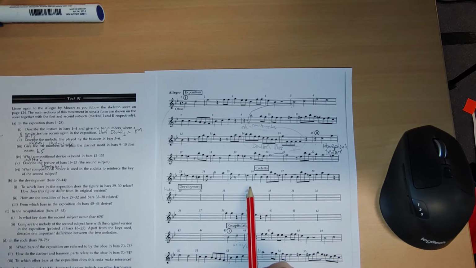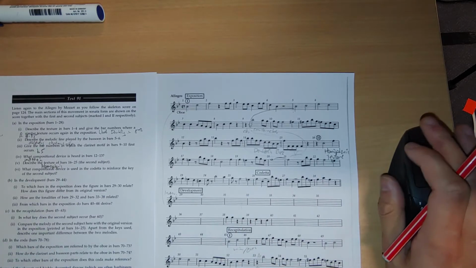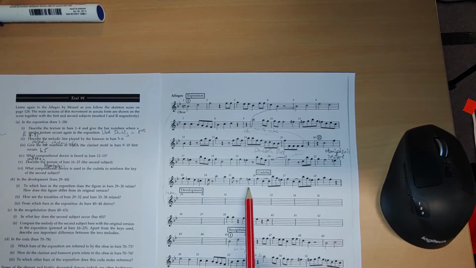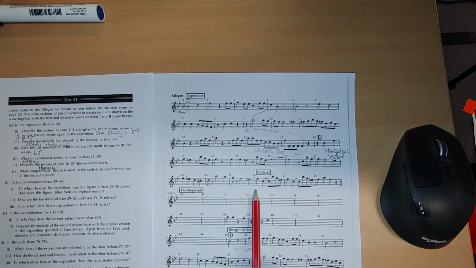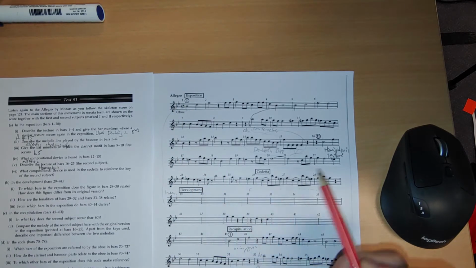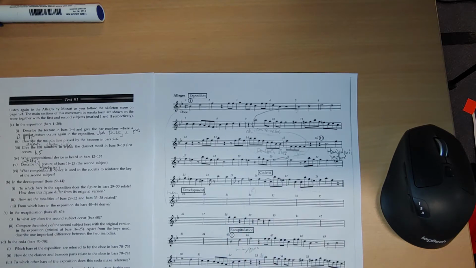So over here, we heard the bassoon play all on the same note. Have a close listen again. So the bassoon's just playing this kind of figure, all on F, which is the new key. We were in B flat major. Now it's modulated to the dominant, which is in the key of F.